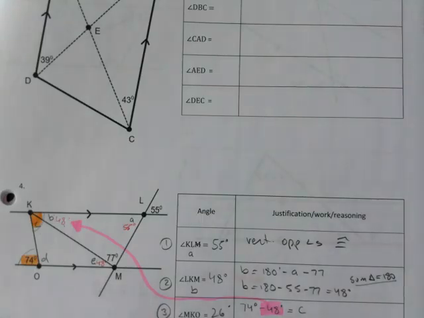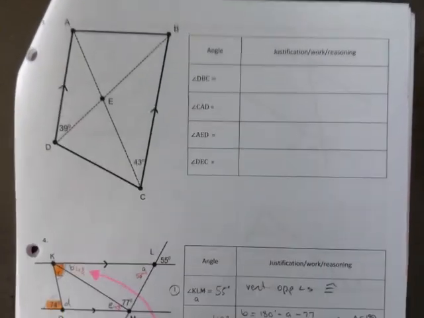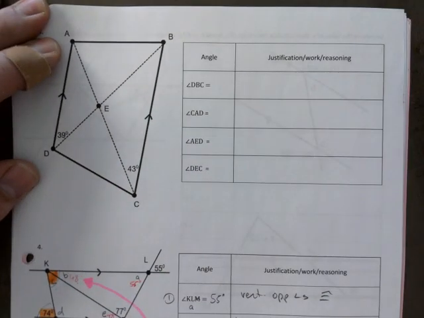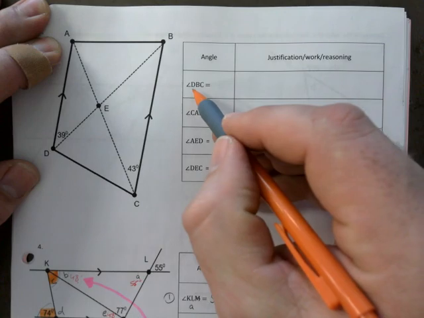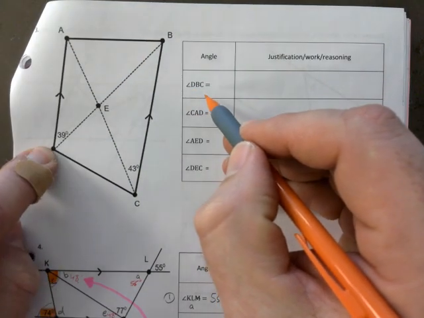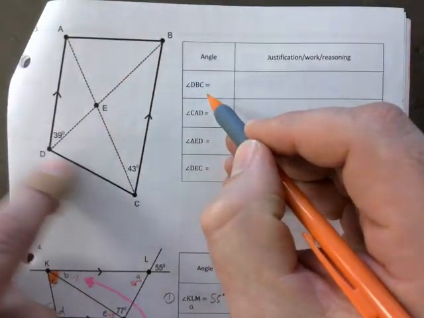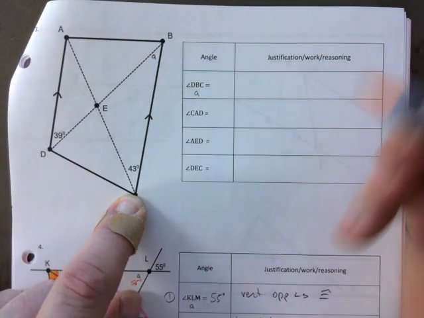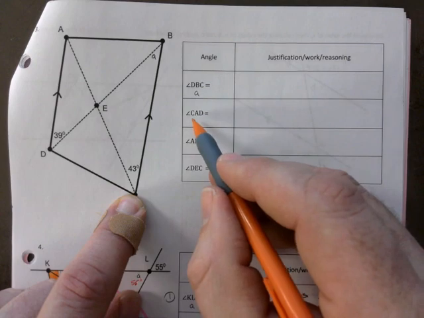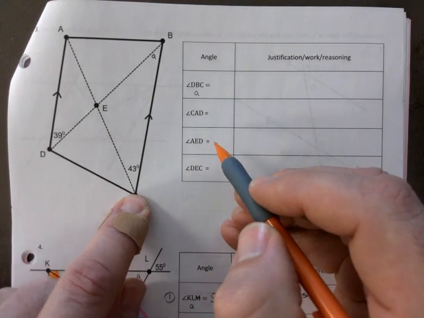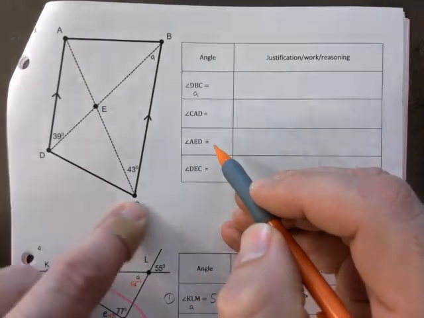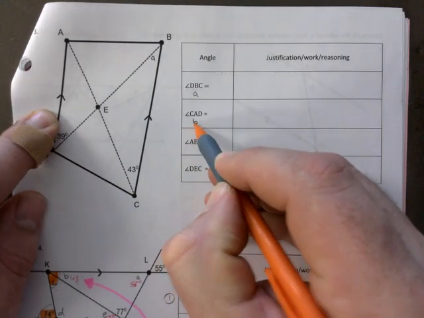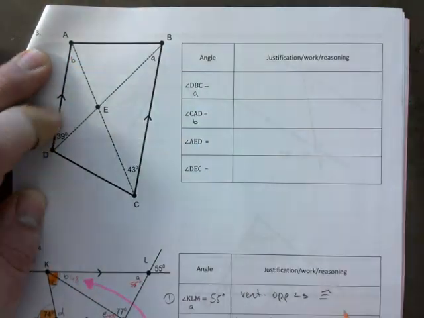Page 10. Okay, just to be sure here. Page 10. Let's do the letter thing, okay? Angle DBC, where is it? D, B, and C, right? So D, B, and C, let's call that A. Okay. CAD, CAD, so that one, I would call that B right there.